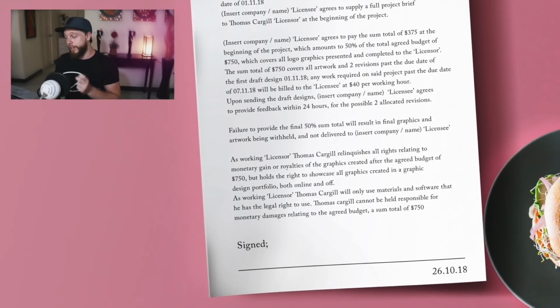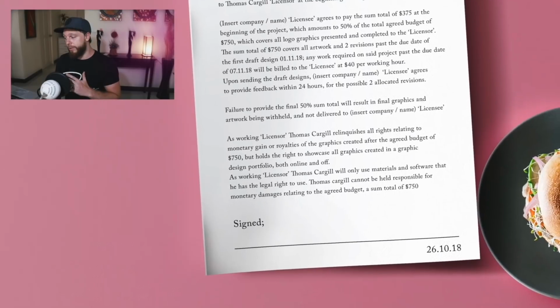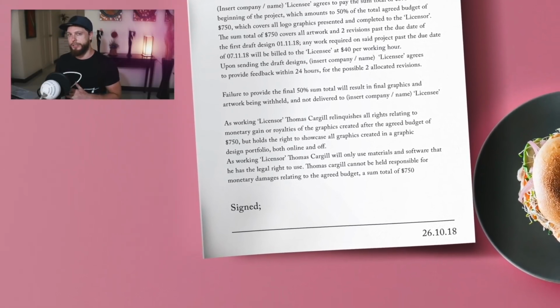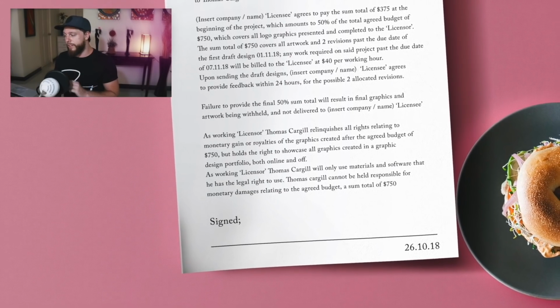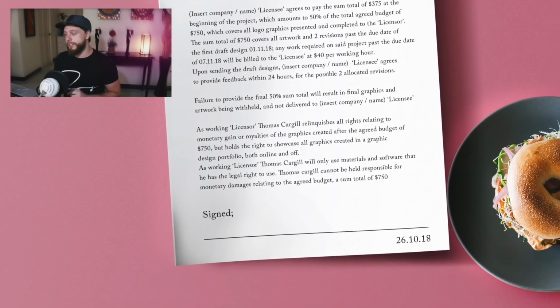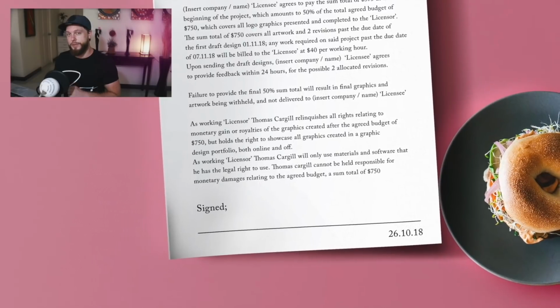And this next point is really quite important for the client. It reads as follows: as working licensor, Thomas Cargill will only use materials and software that he has legal rights to use. Basically, if I use copyrighted vectors or designs that are not my own, they could get into some copyright and legal issues. So basically, I'm just telling them that I'm going to be using materials and resources that I have the rights to use, so they're not going to get in legal trouble later down the line. And then finally, Thomas Cargill cannot be held responsible for monetary damages relating to the agreed budget, a sum total of $750.